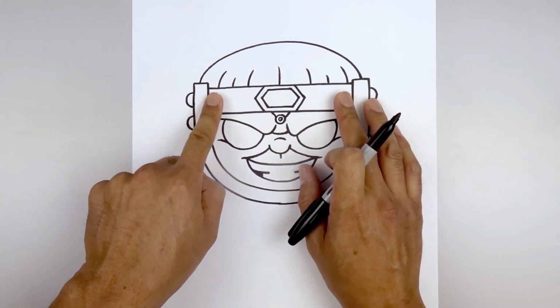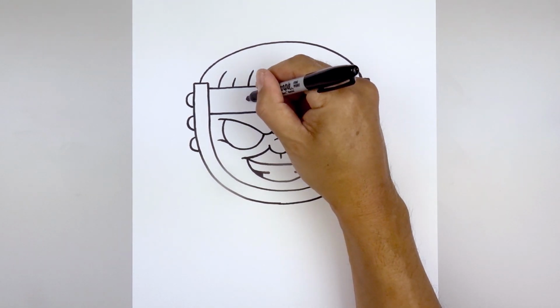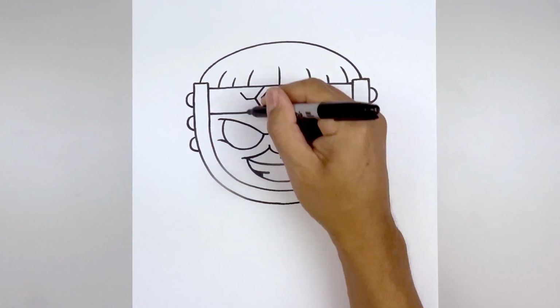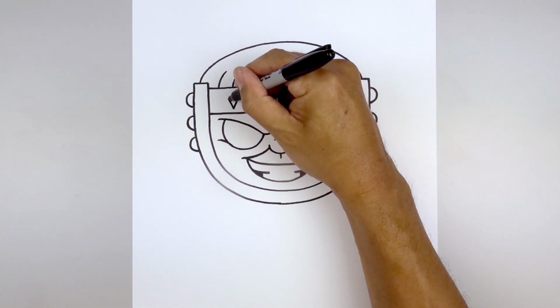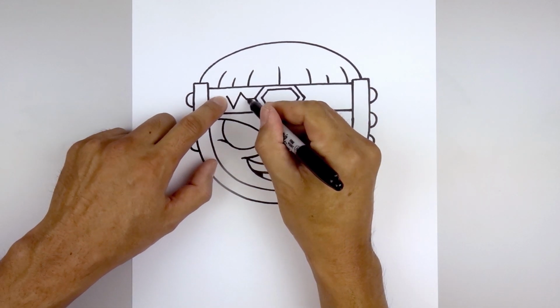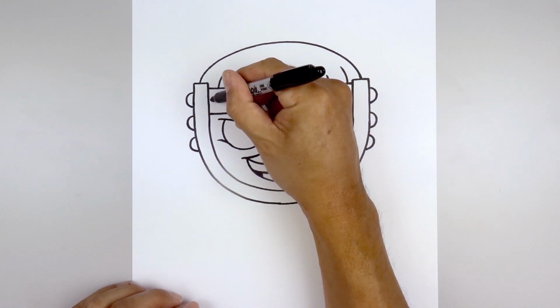Let's add that pattern going across the headband. Starting from this point, we're going to start with a short line going across. Go up with an angled line. And then come down. Go up and out. And I'm just going to pull that down, just lining up with this line on the inside. And then go straight out towards the side of the head.